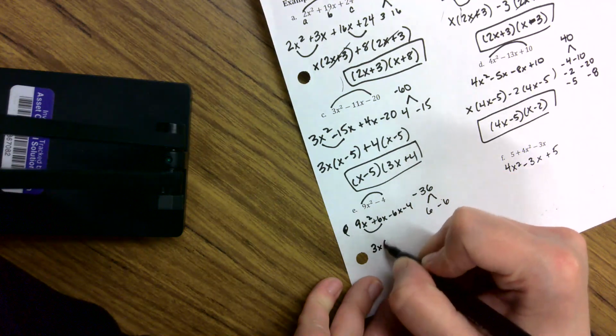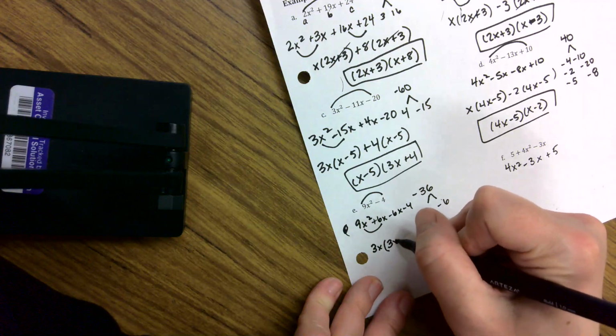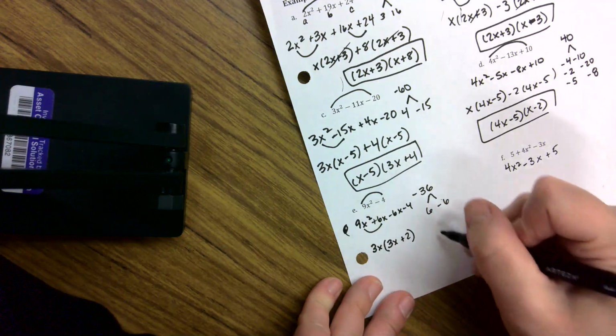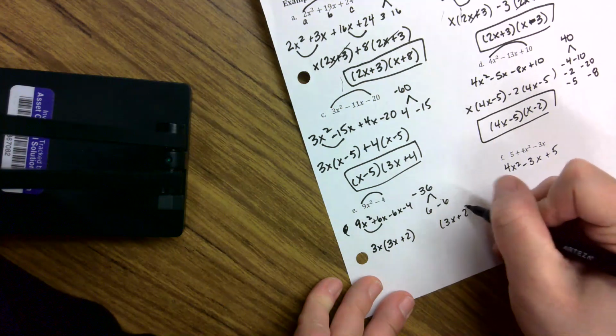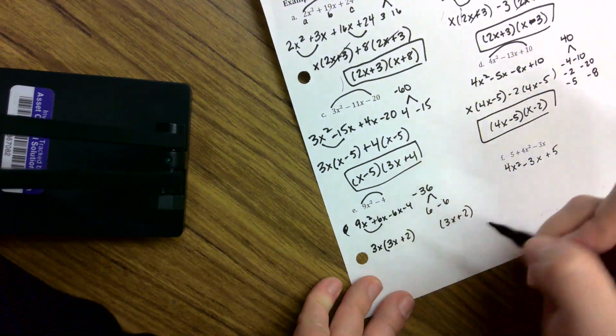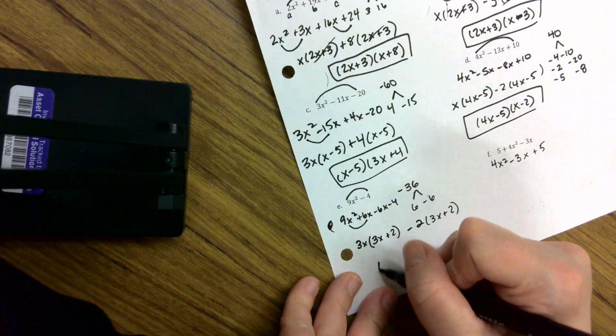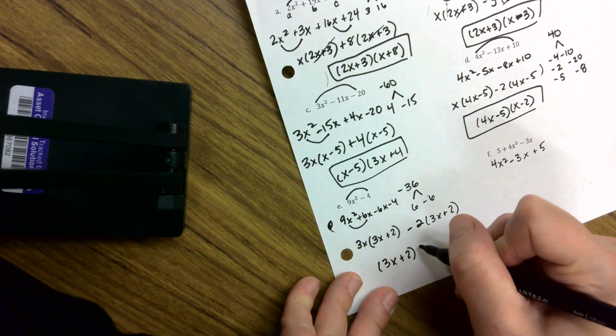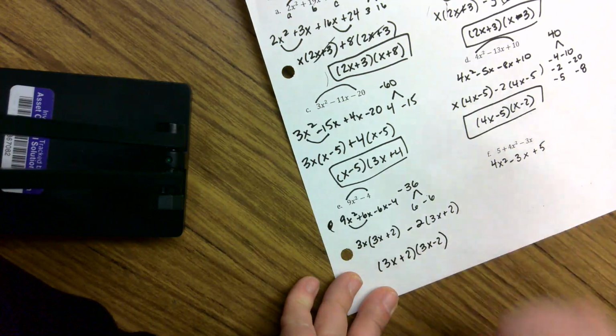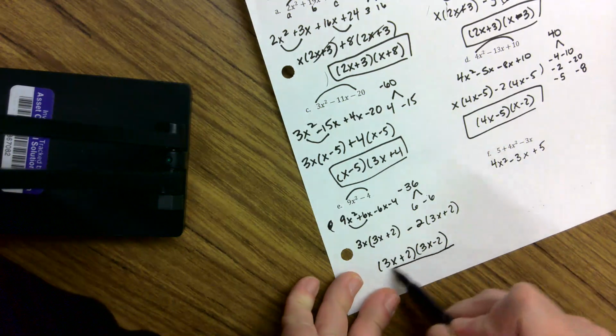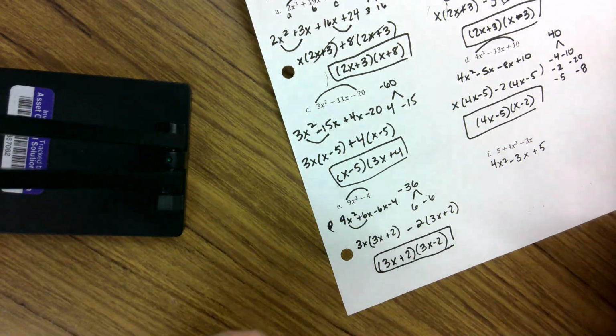These two share a 3x. So you're left with 3x plus 2. You want 3x plus 2 again. So you're going to take out a negative 2. So 3x plus 2 and a 3x minus 2. That's the difference of 2 perfect squares. We've already talked about that.